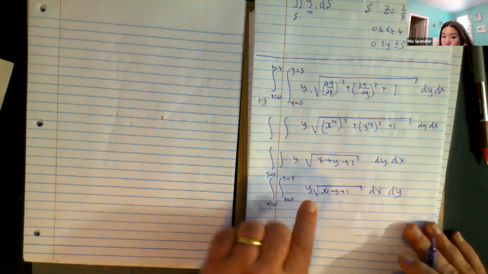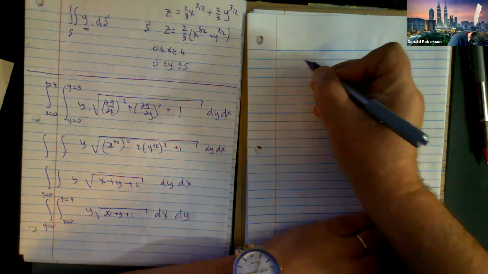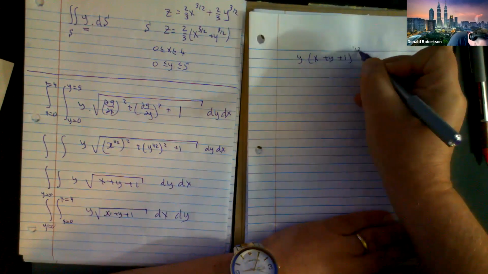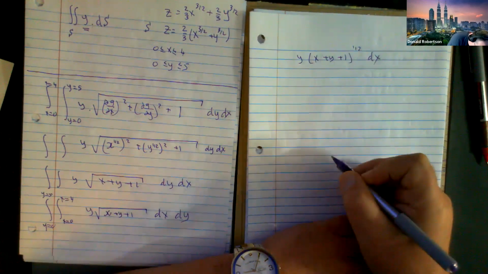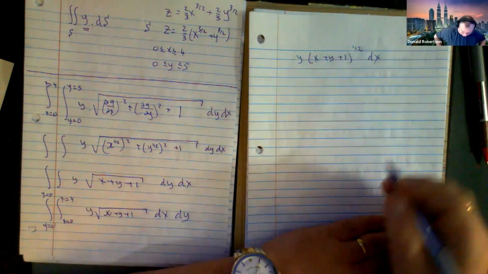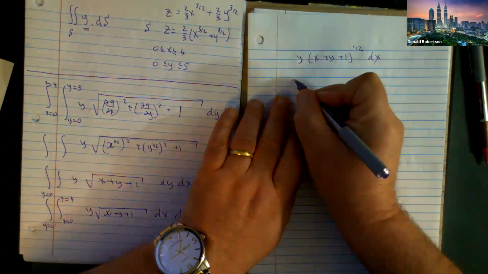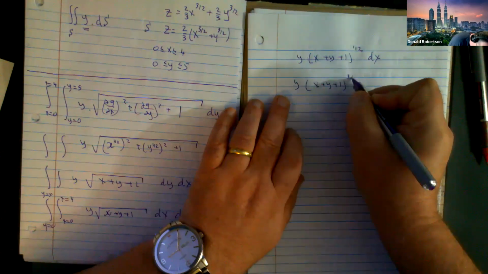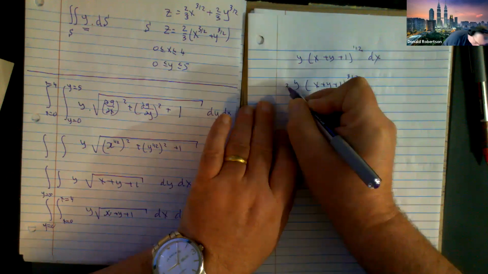Yeah. Right. So if I call it y, x plus y plus 1 to the half, then I can essentially just do a power rule, which is add 1 to the power and then divide by the new power.